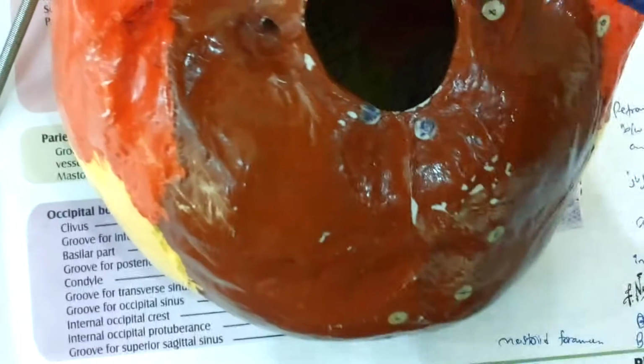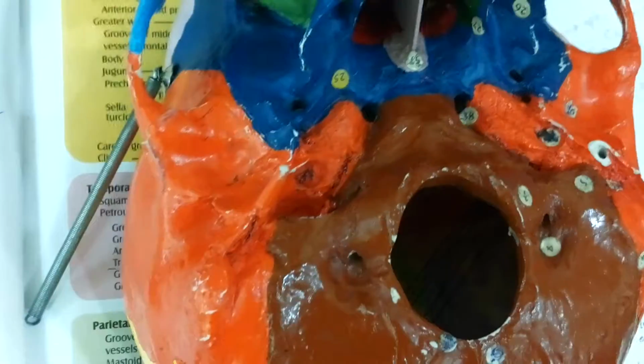I think this should be the foramen rotundum. This is the foramen lacerum. In this model, foramen rotundum is not easily identifiable. I don't know why.